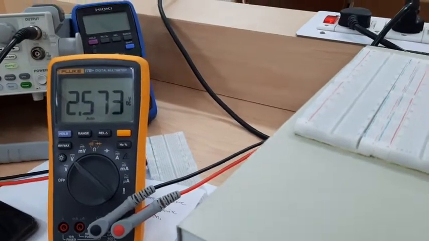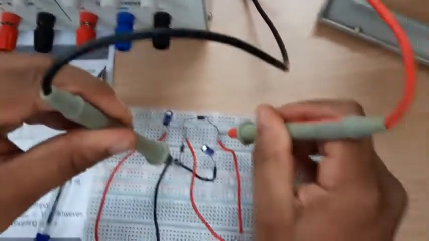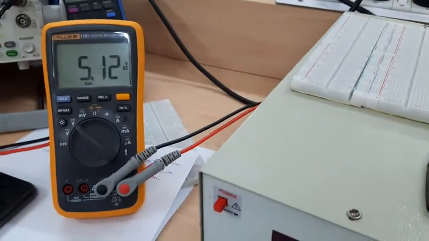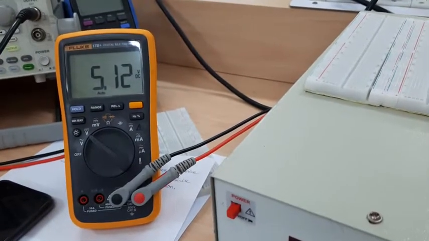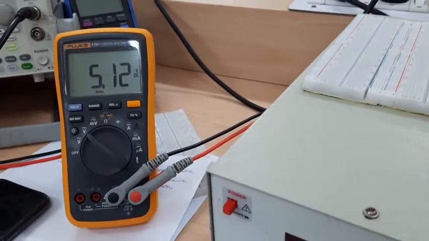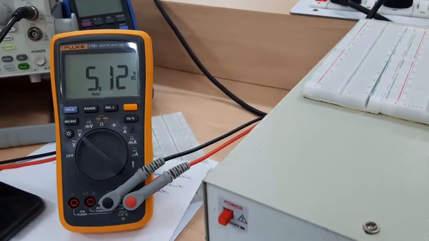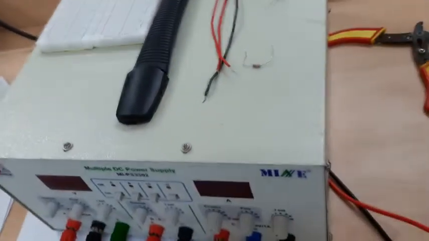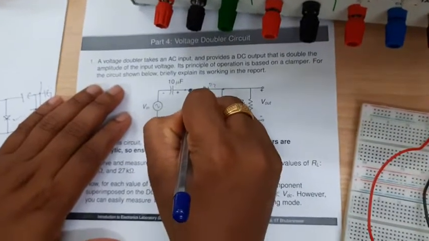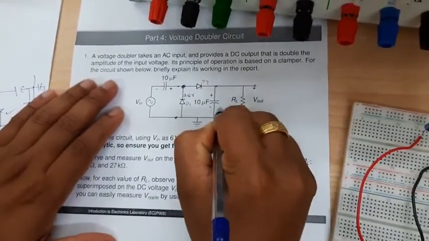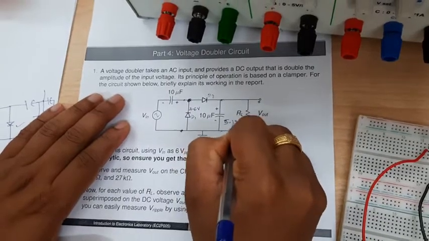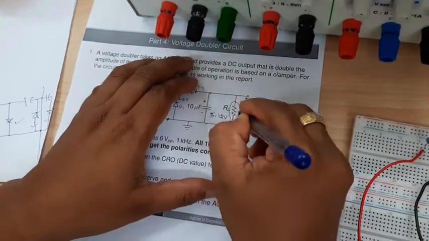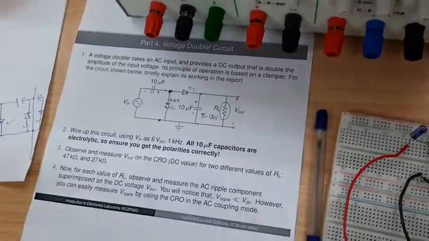If I measure the voltage at diode D2, you can see what the voltage is now at the multimeter. This is 5.12, just double of that one, that is 2.6. I am writing here the voltage here is 2.6 volt and the voltage here is 5.12 volt, just double of this one. This is before connecting RL, now my RL is not connected. Okay, and this is my waveform.